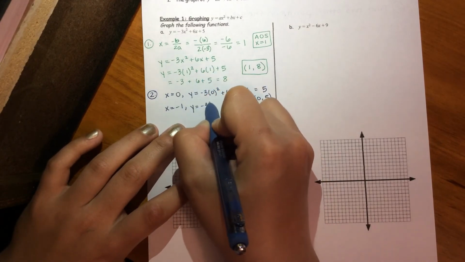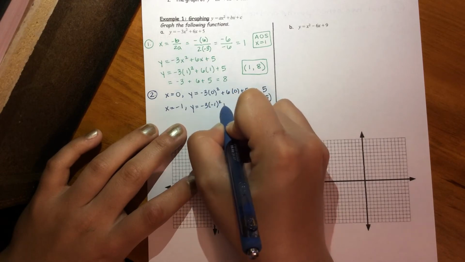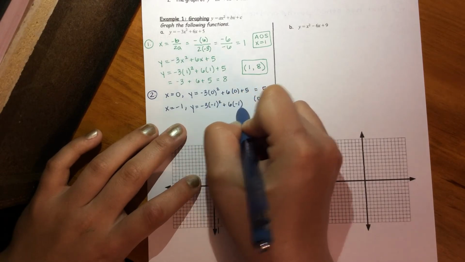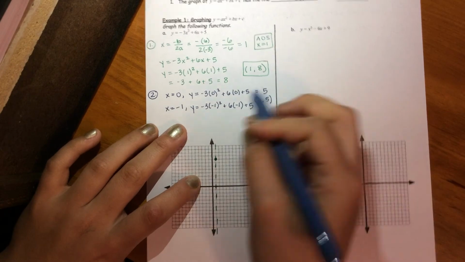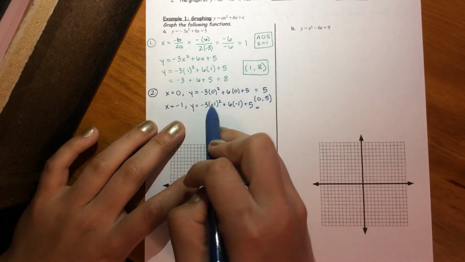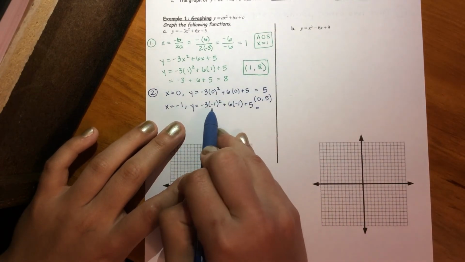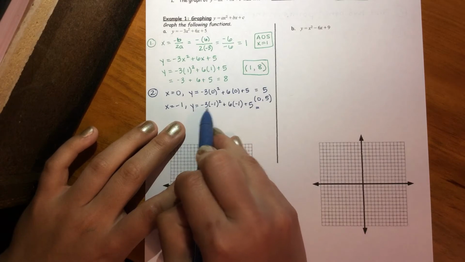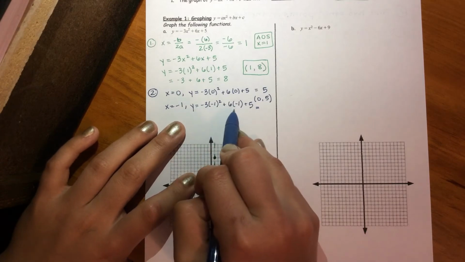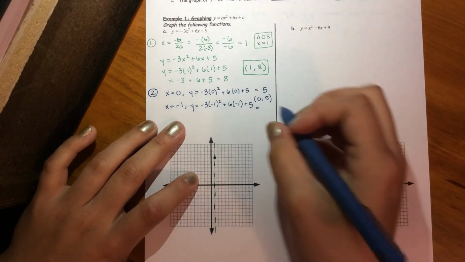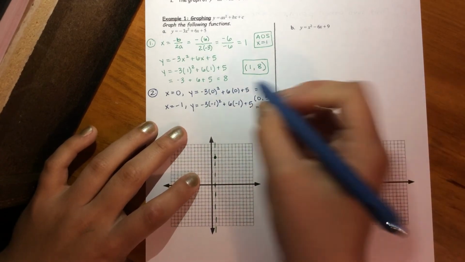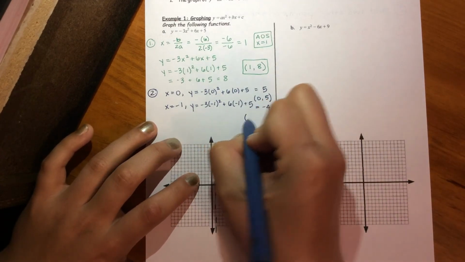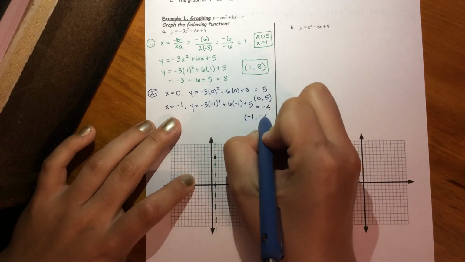Y equals negative 3 parentheses negative 1 squared plus 6 parentheses negative 1 plus 5. So we're going to get negative 1 squared is 1 times negative 3 is negative 3. Negative 3 plus negative 6 is negative 9 plus 5 is negative 4. So I get a coordinate of negative 1, negative 4.